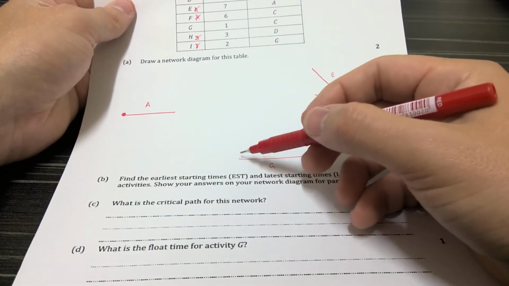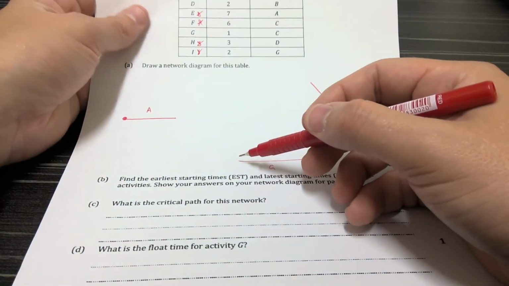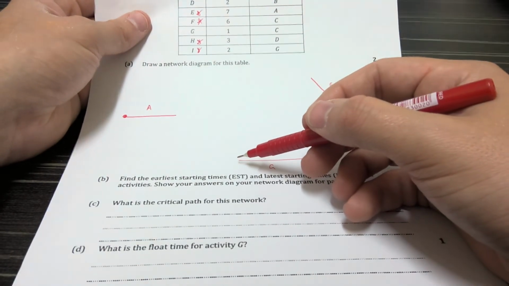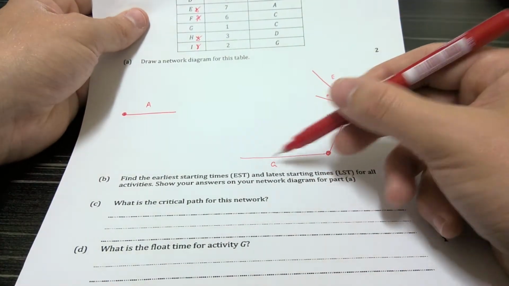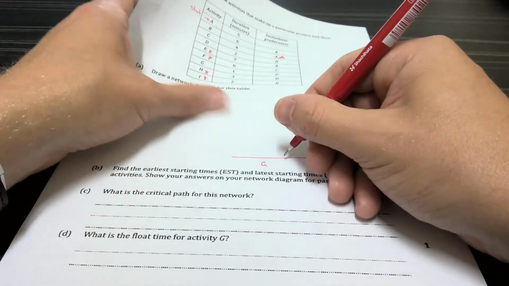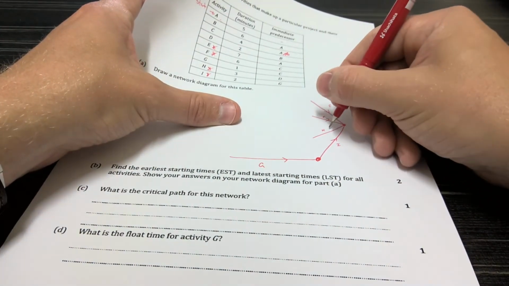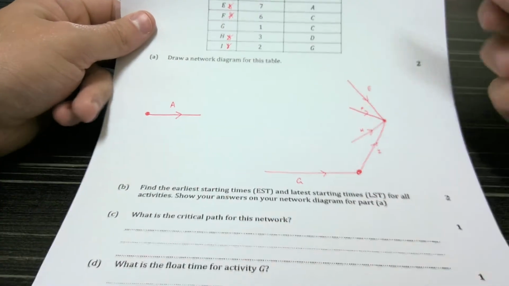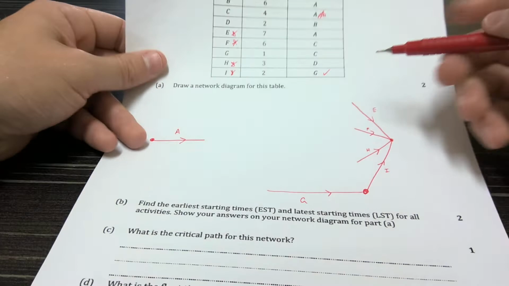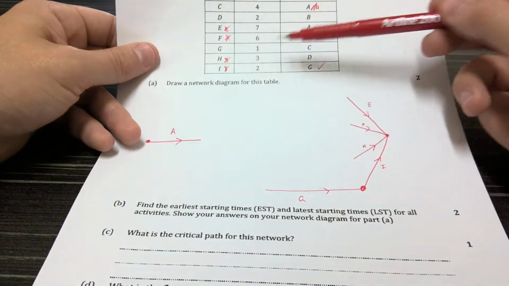Now I'm not going to put a dot here yet, and that just gives me a bit of flexibility later on, but I have G going into I. Also, we're going to put directions on these as we go along, because these are directed networks. So we've done I, and you can just tick it off as we go along.